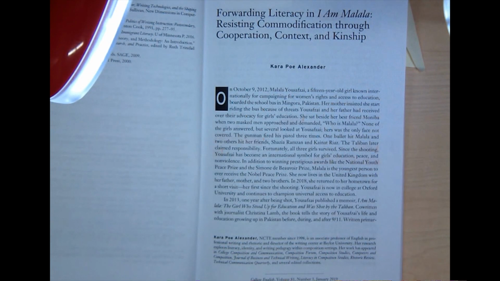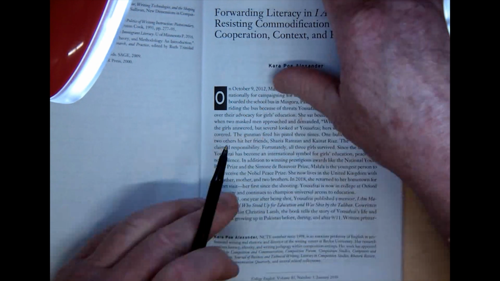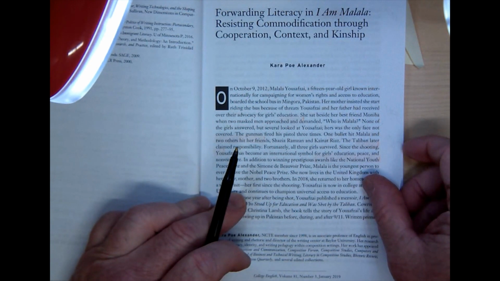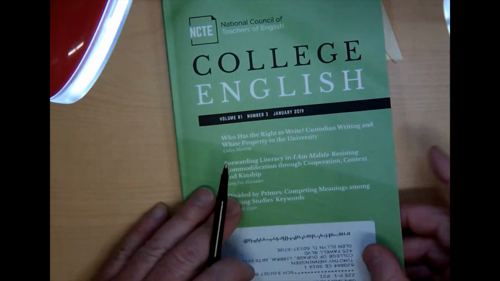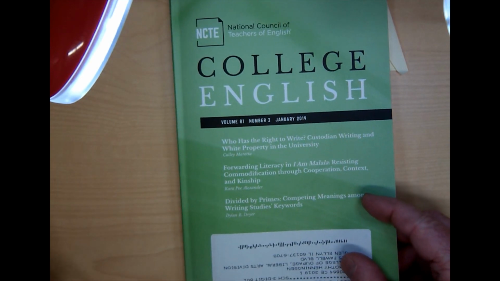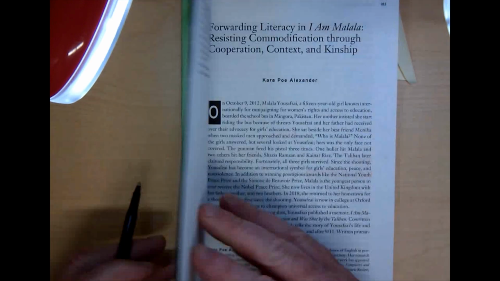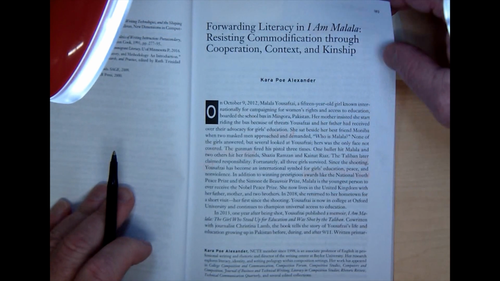Hi, folks. I'm back. So now is a quick walkthrough of citations and the relationship of the in-text citation to the works cited citation. So this is the article we're going to be working with, Forwarding Literacy in Malala, Resisting Commodification Through Cooperation, Context, and Kinship. This is in the College English Journal. It's an up-to-date journal that uses MLA, so that's why I'm using it.